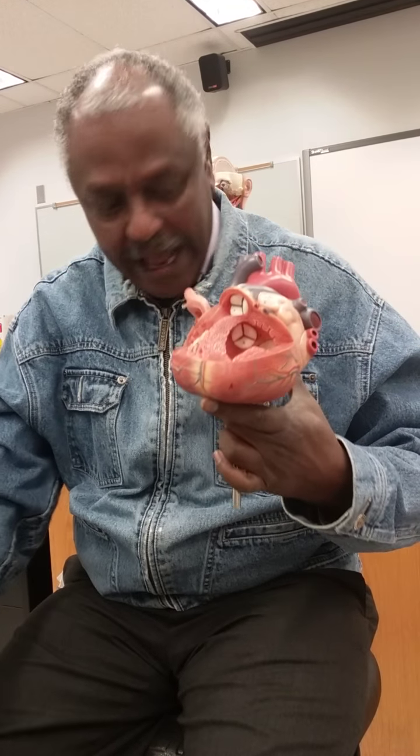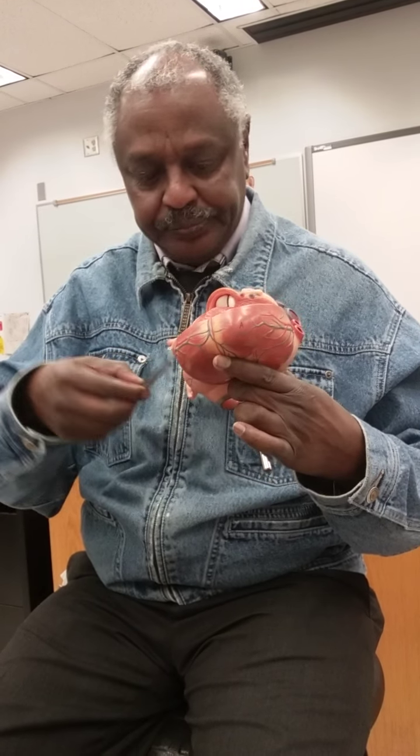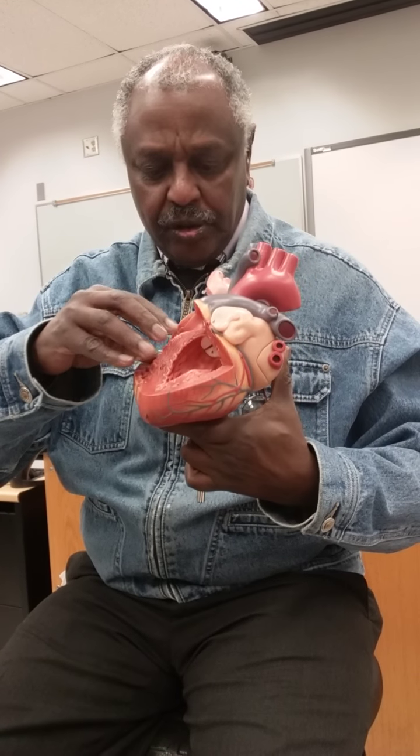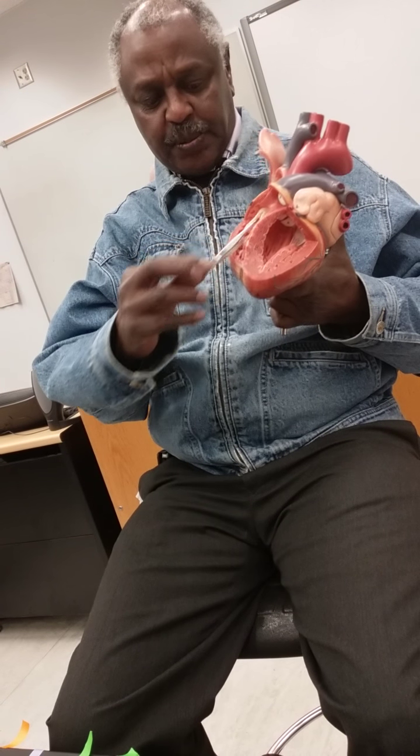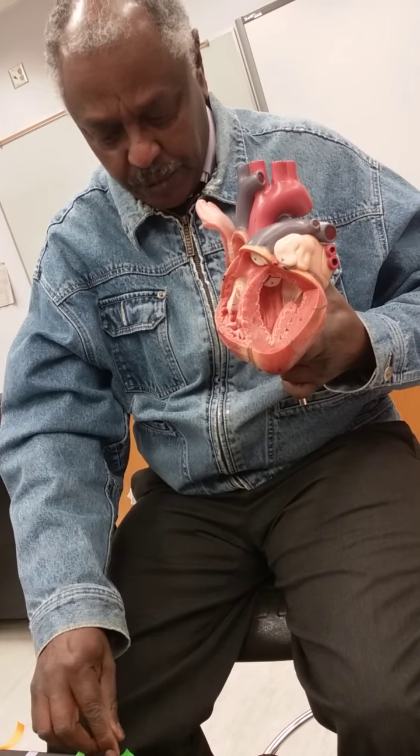No other place. Okay? Now, from the right atrium going into the right ventricle, you have this valve, which is called what? Tricuspid valve. The tricuspid valve is going to be labeled in one of two ways.